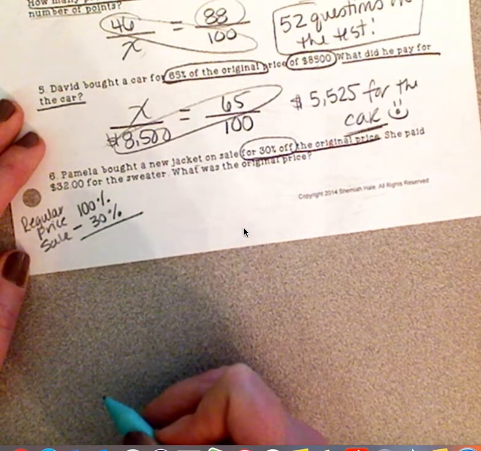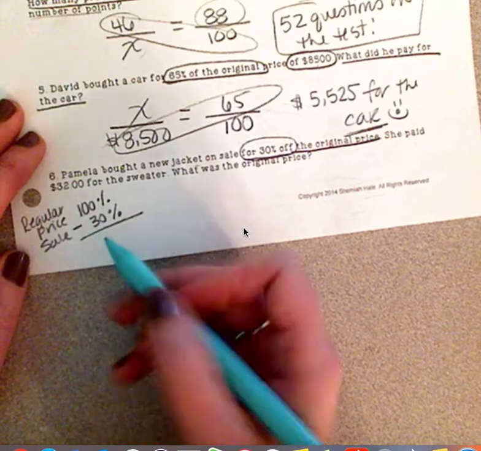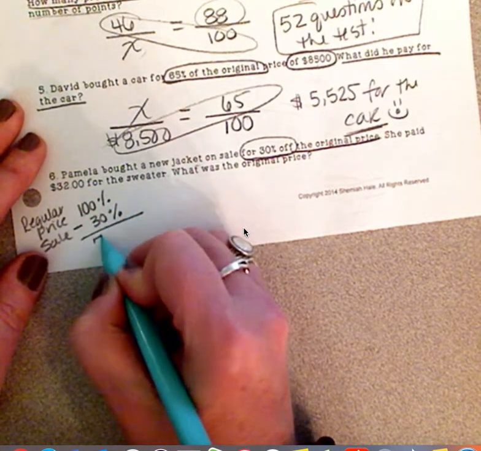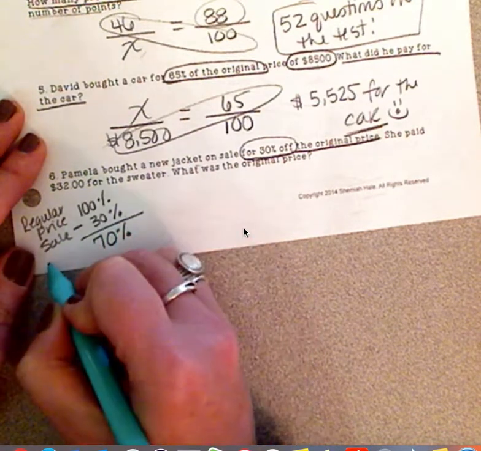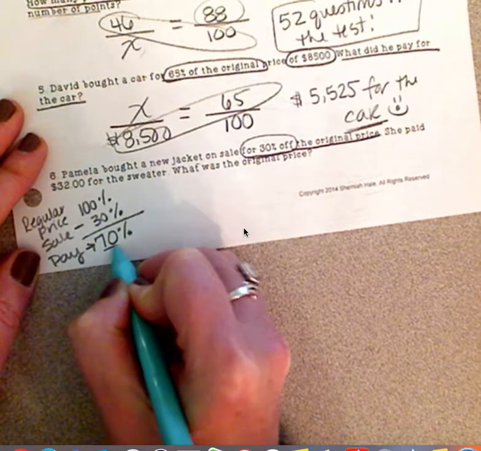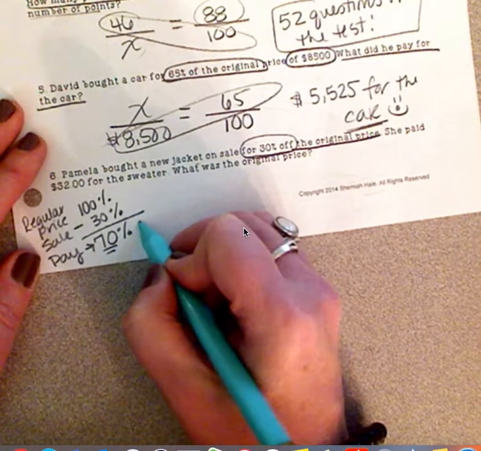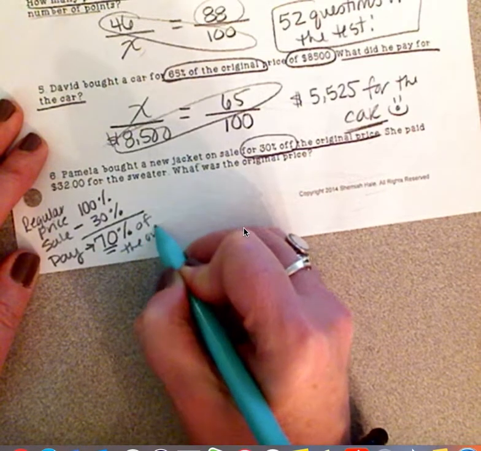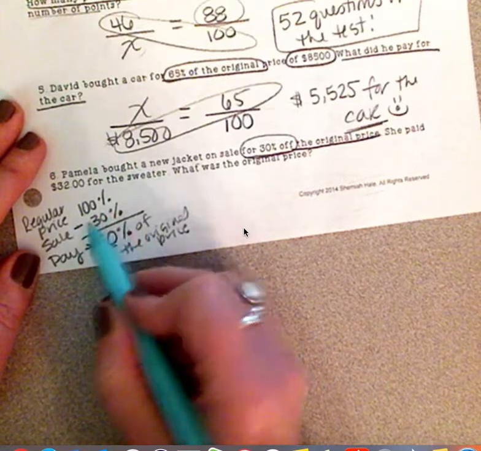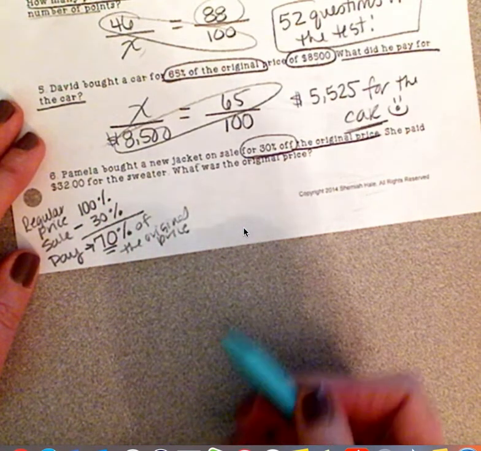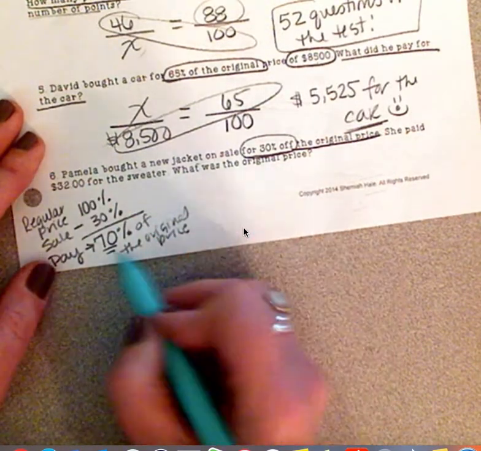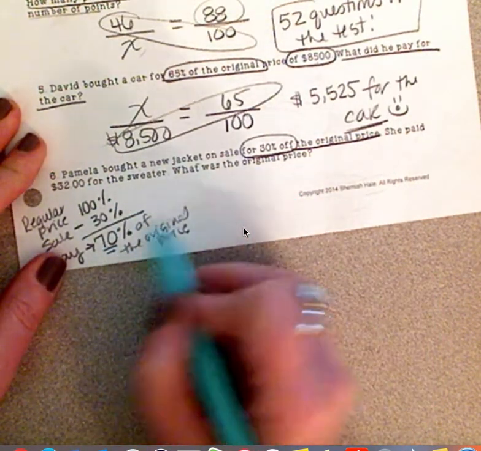So what percent of the original price are you going to be paying then? Well, 100% minus my 30% off, you're going to be paying 70%. You're paying 70% of the original price. So you're only paying 70%, not 30%. Alrighty, so 30% off of the original price, which means Pamela's paying 70% of the original price.